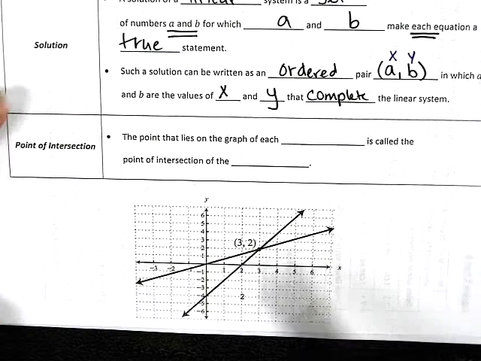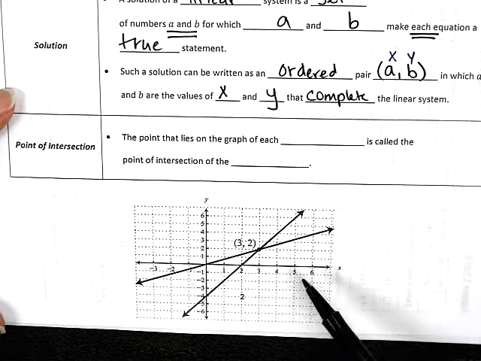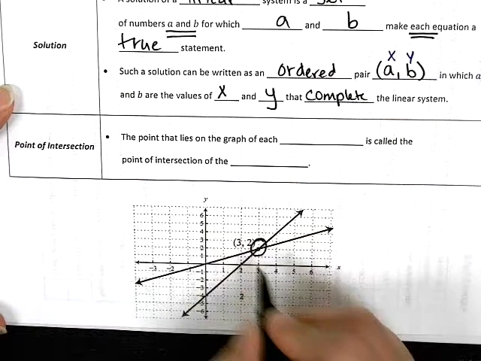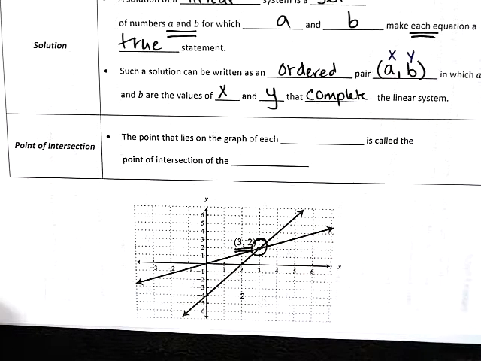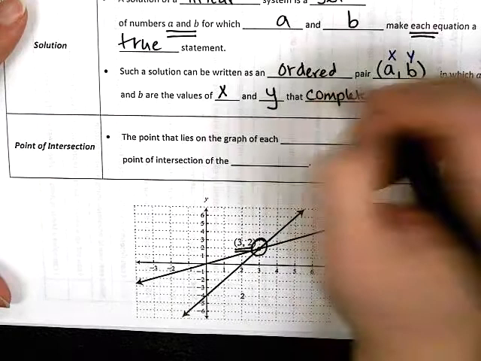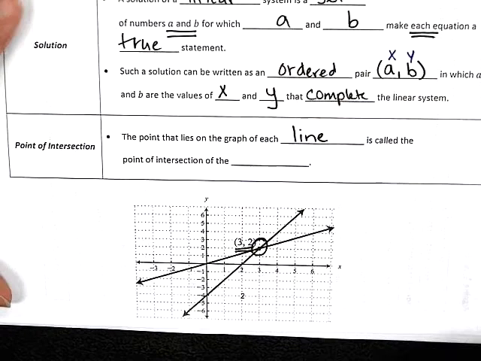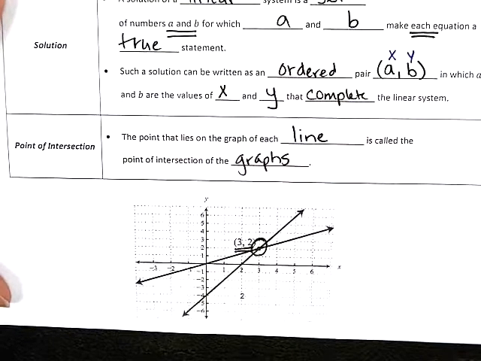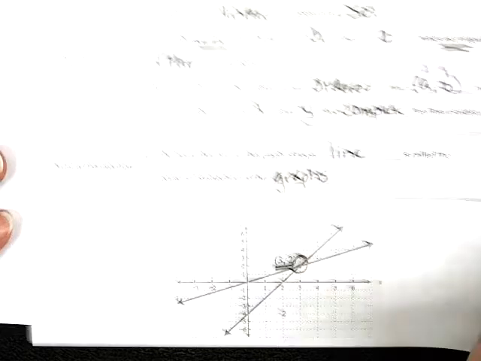We've got these two lines graphed here. I don't even know what the equations for those lines are, and I don't really care. What I care about is that they're already graphed, and I want to see which one point completes both of them. So I'm looking for their point of intersection, which happens to be right here, and it's even labeled for us already. So the solution to that linear system is the point 3, 2. All right? So the point that lies on the graph of each line is called the point of intersection of the graphs. Okay, the point of intersection, that's our solution. Cool. So go to the next page and let's take a look at these examples here.